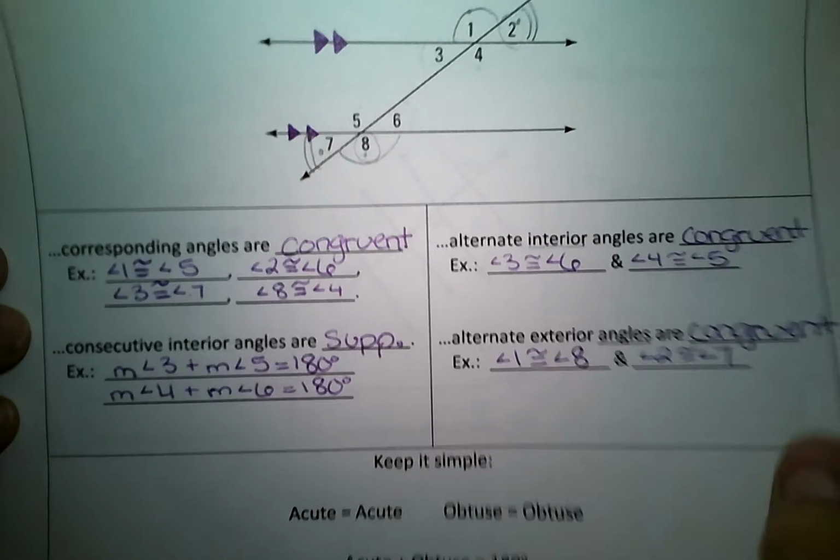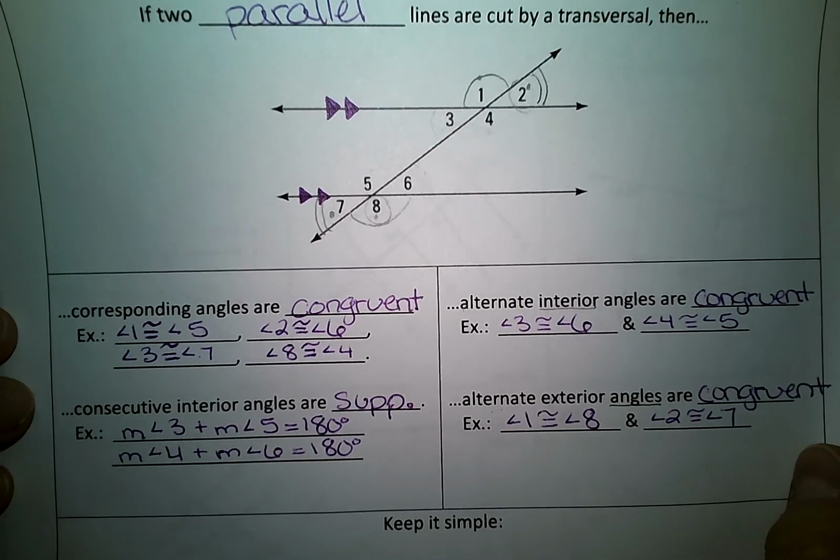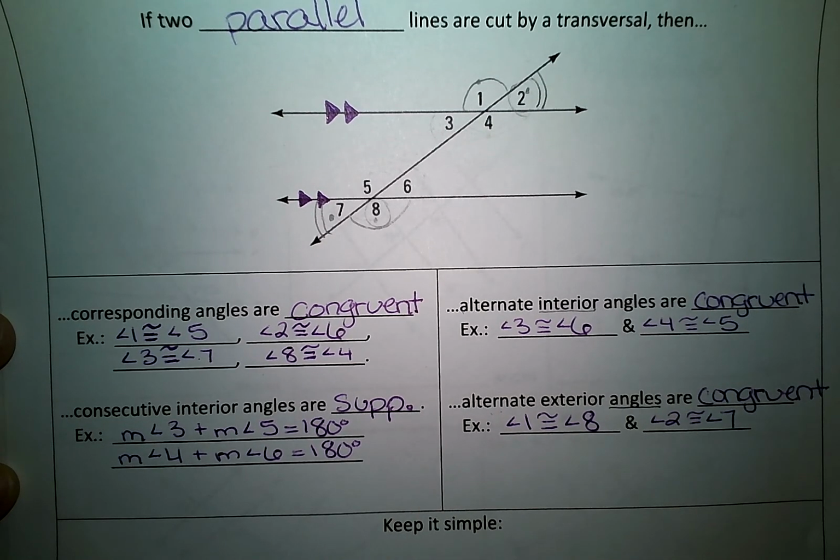The 4 types of angle pairs that would prove that lines are parallel are corresponding angles being congruent, consecutive interior angles being supplementary, alternate interior angles being congruent, or alternate exterior angles being congruent. If I can find one of these pairs within the picture, I'll be able to find the set of lines that is parallel.